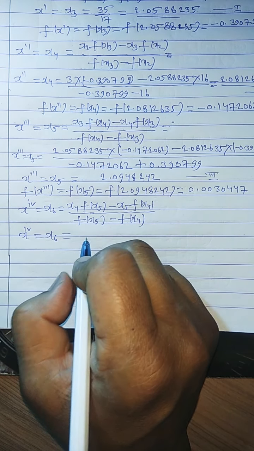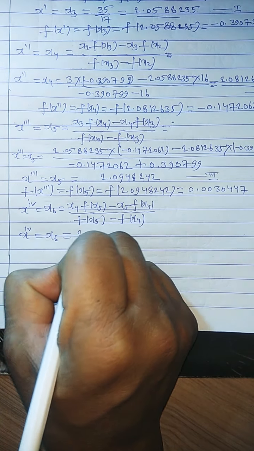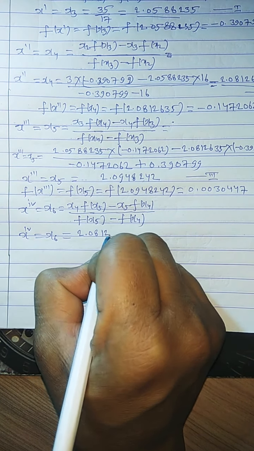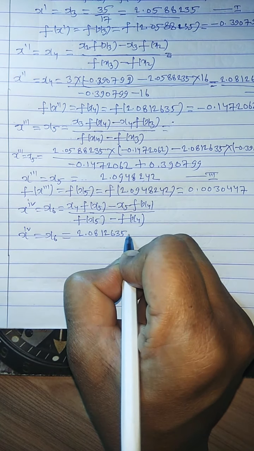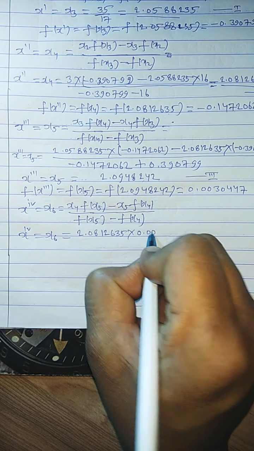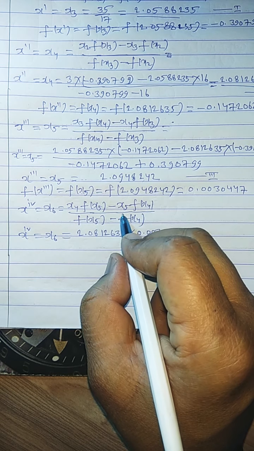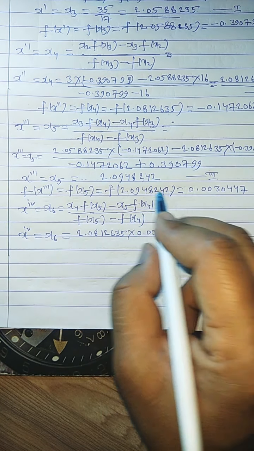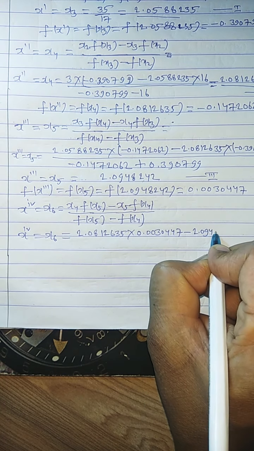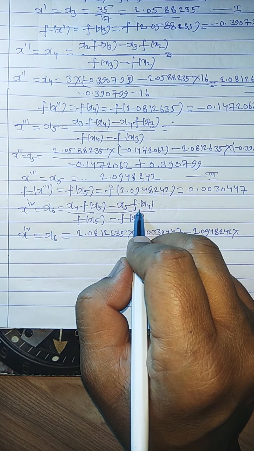What is x4 here? x4 is 2.0812635 into f of x5. f of x5 is this value, 0.0030447, minus x5. x5 is 2.0948242 into f of x4.